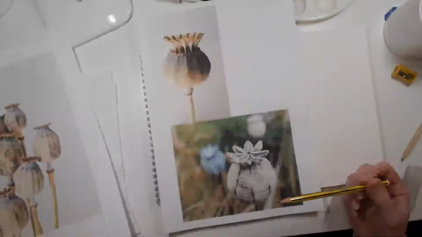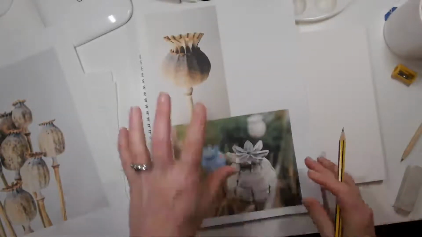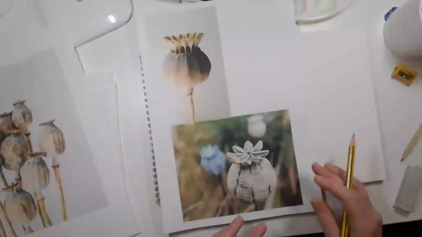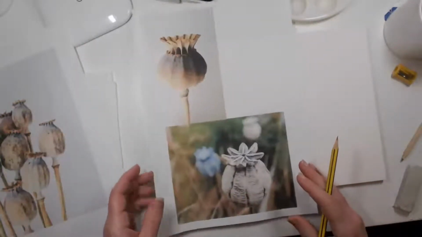So keeping a sketchbook isn't just drawing an object and saying, right, that's it, done, like I finished with that. It's actually looking at that one object several times and looking at it from different angles.